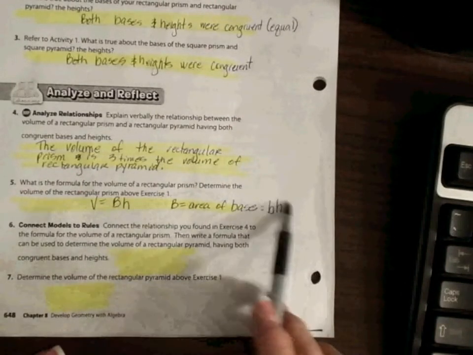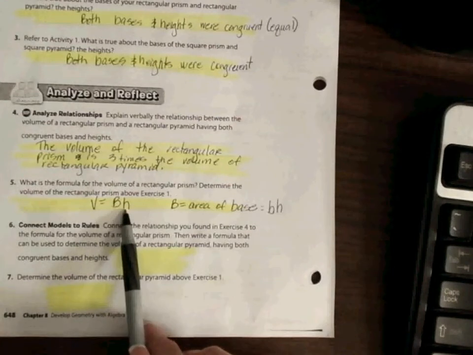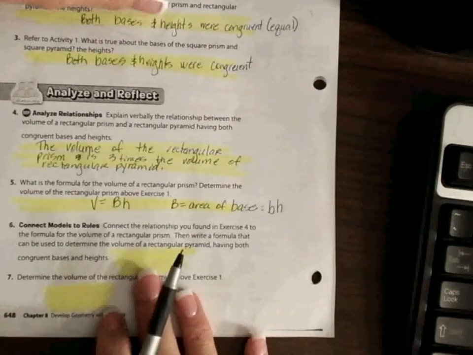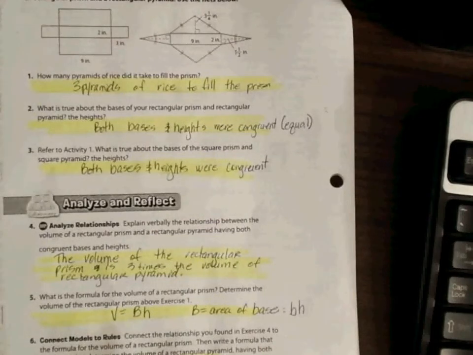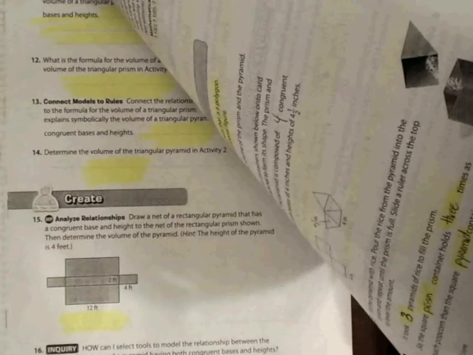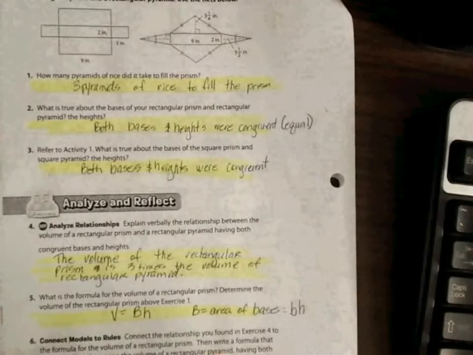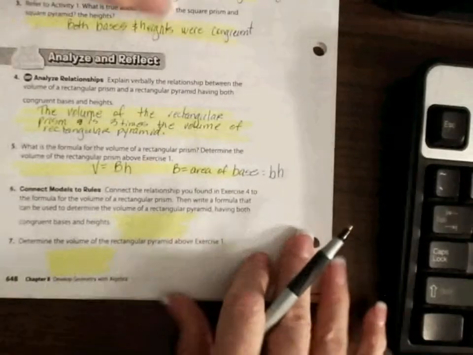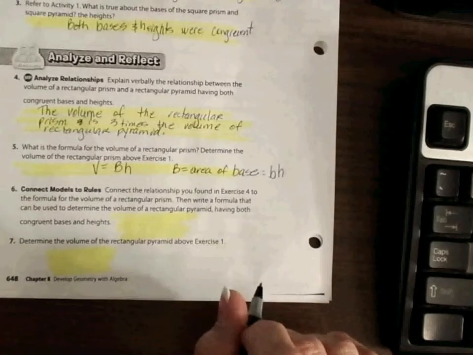So the area of the base times the height of the prism. For exercise 1, let's not do that. Let's just move on to number 6.